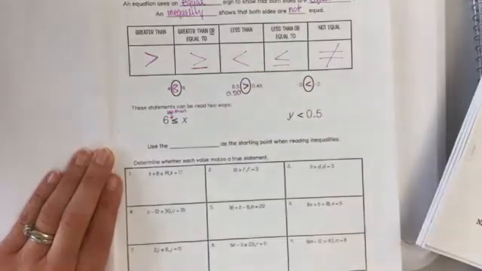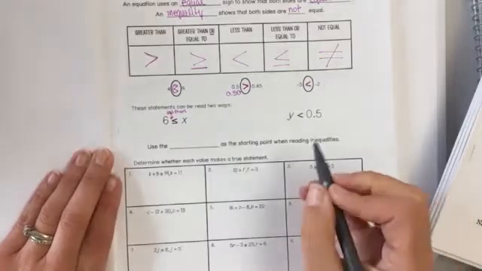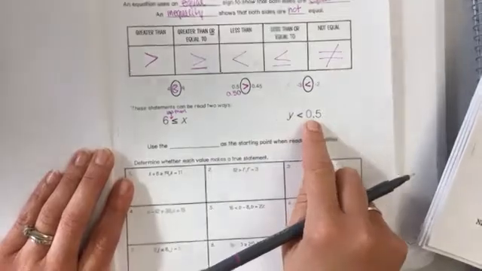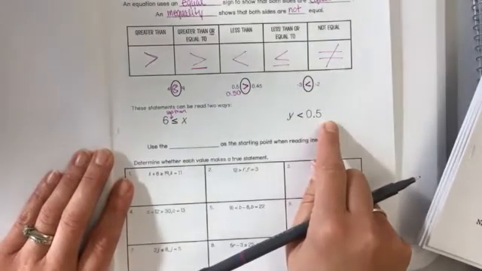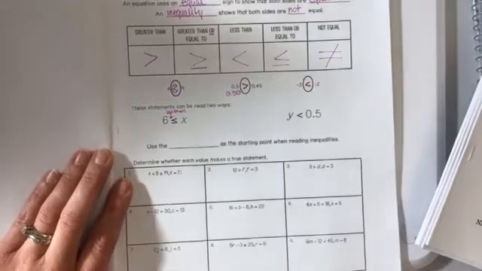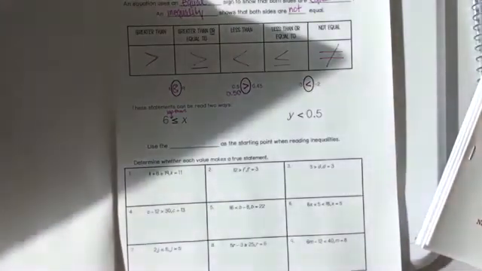Whatever side you encounter first, you say less than or greater than accordingly. For example, y is less than 0.5, or you could say 0.5 is greater than y. Even though I switched the order, it doesn't matter.